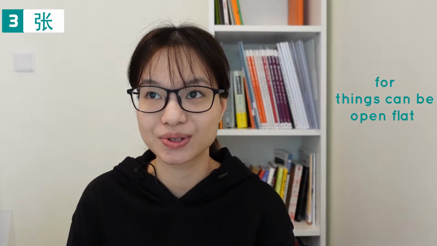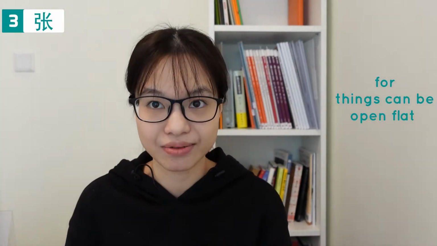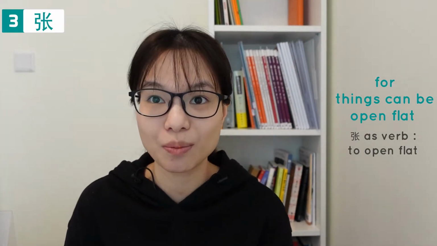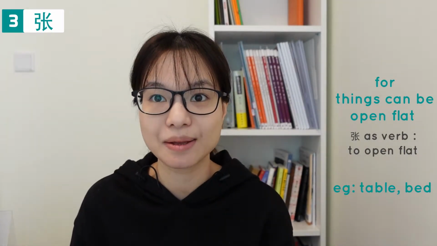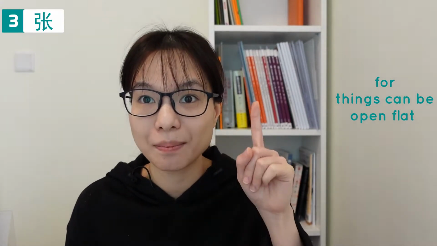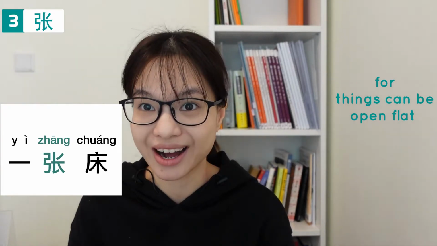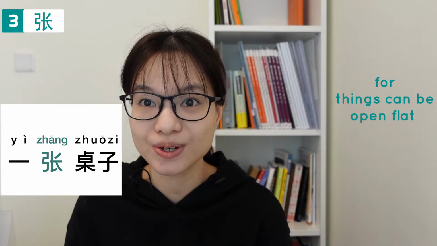Not only for this, a bed and a table we use 张 also because they can be opened flat. 张 used as a verb means to open flat. Therefore, for the table and the bed we use 张 also. So we say one bed, 一张床, one table, 一张桌子, and that's for 张. Let's see some sentence examples.